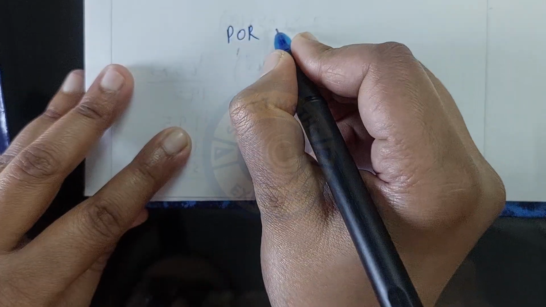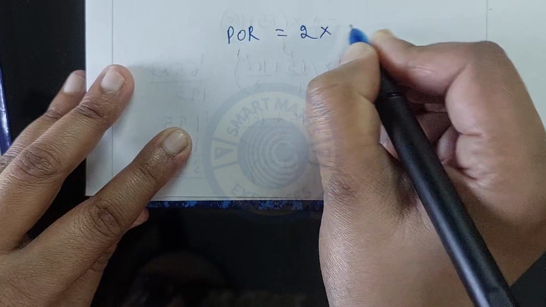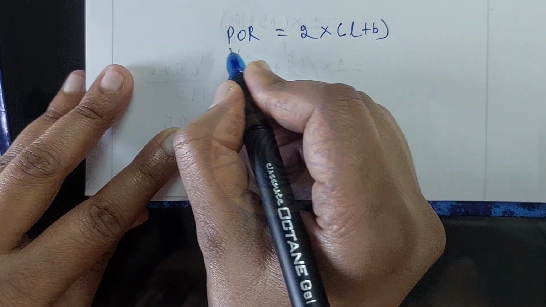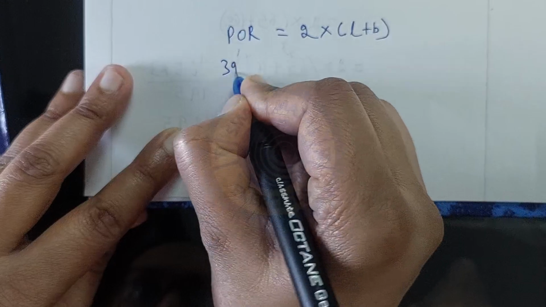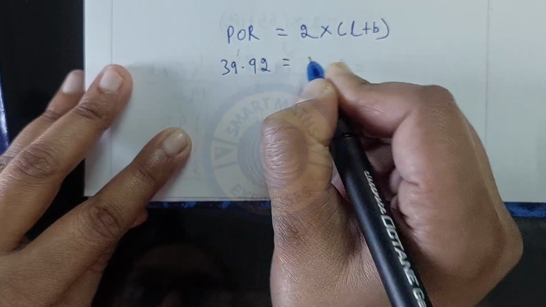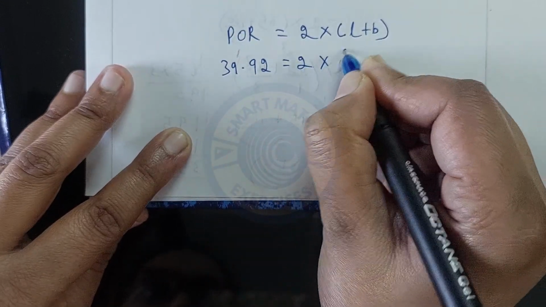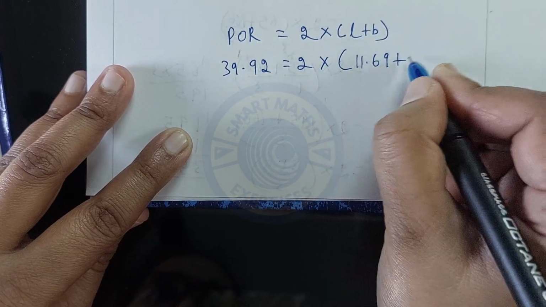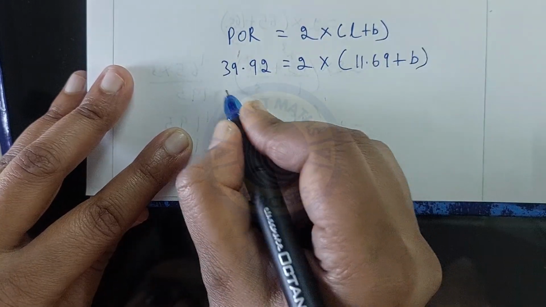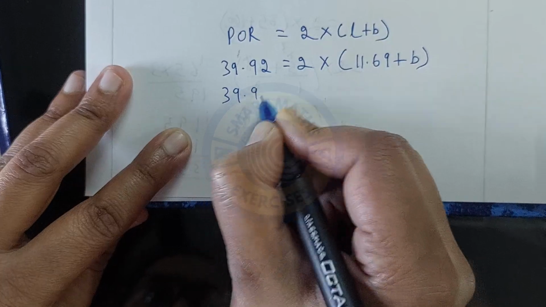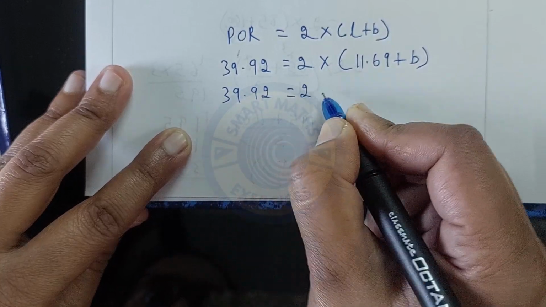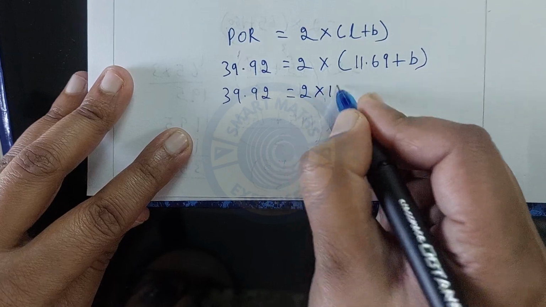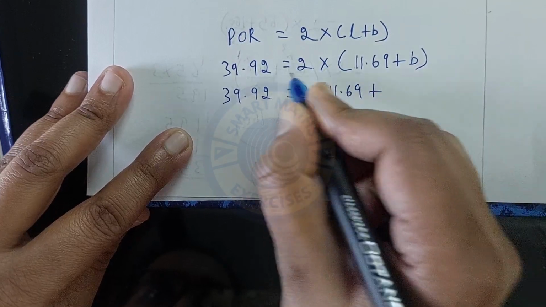Perimeter is given, it is 39.92 equals to 2 into 11.69 plus breadth is not given, so we'll keep B as it is. 39.92 equals to, now we will split this, 2 into 11.69 plus 2 into B.